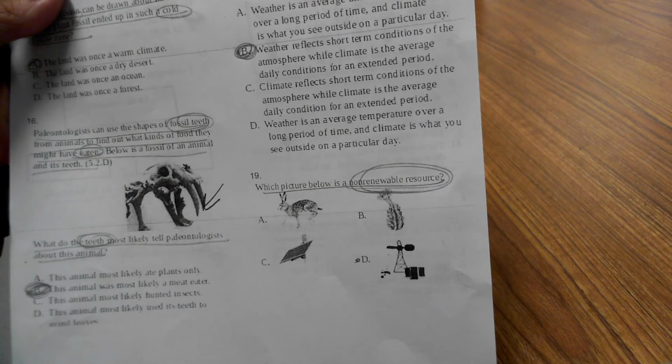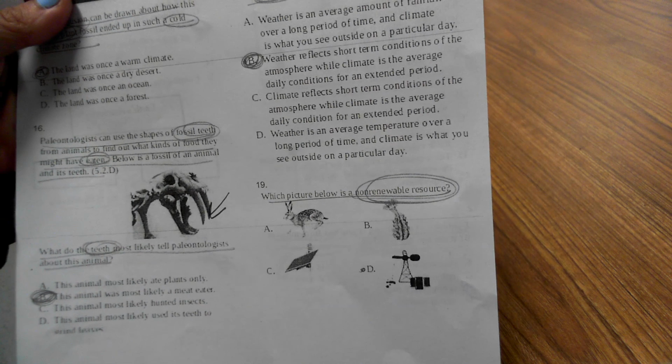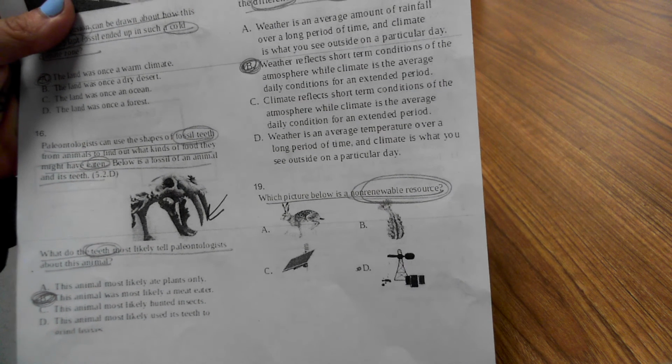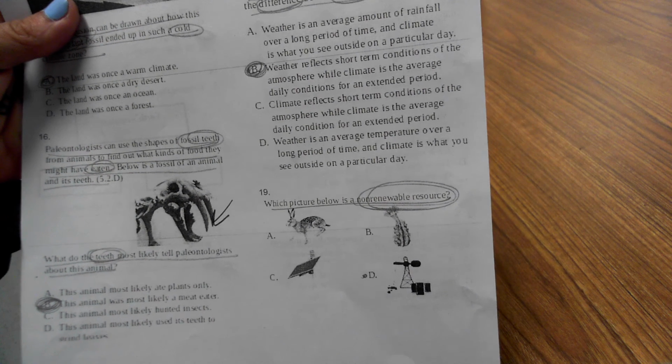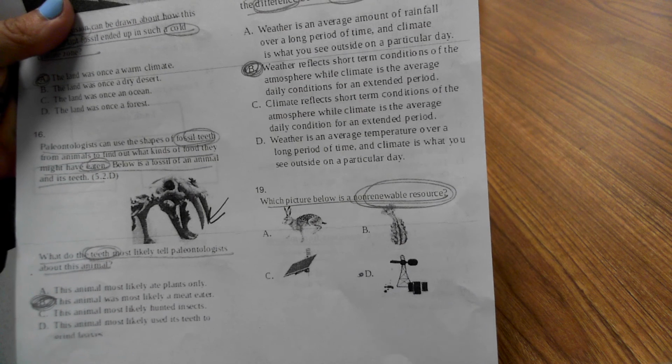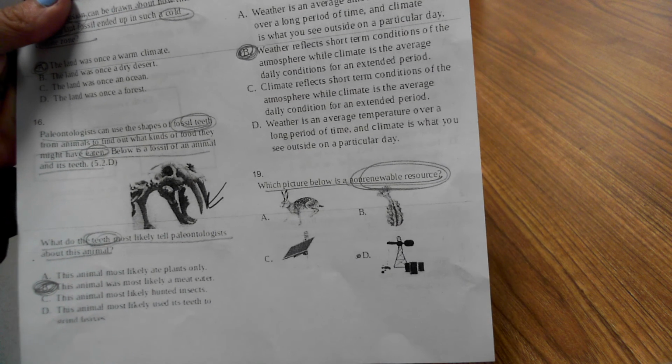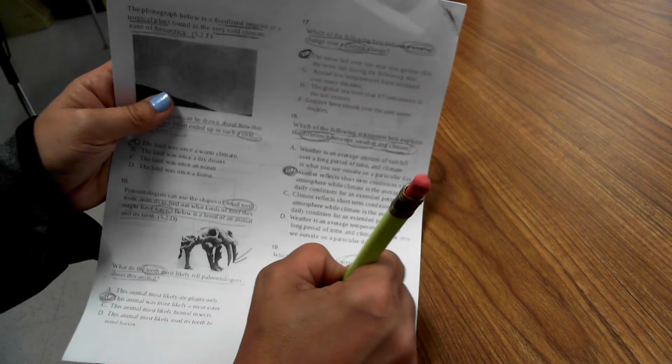Last one, number 19. Which picture below is a non-renewable resource? So it takes millions of years for it to try and replace. You cannot replace it easily. That would be D.